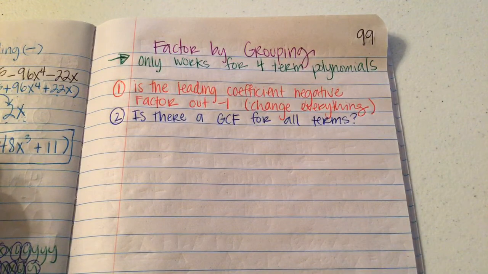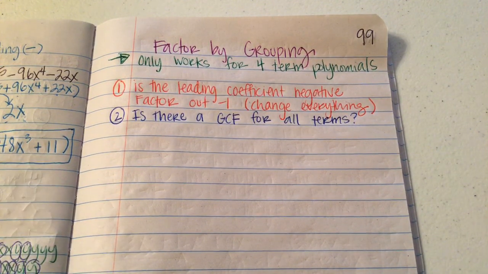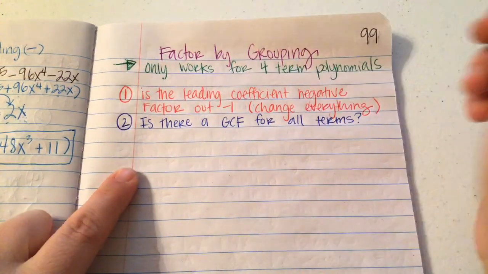Because that's another sticking point. Sometimes we get to this number, and especially if they're really big values, like numbers above 100, or even sometimes numbers that are 50 and above, if all of our coefficients are big values, or all of our variables have large exponents with them, there's probably a GCF that we can take out to make our life a little bit easier when we start doing the actual factoring of the grouping.